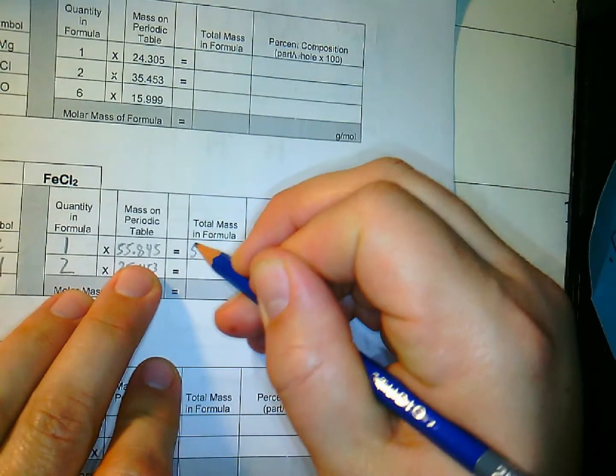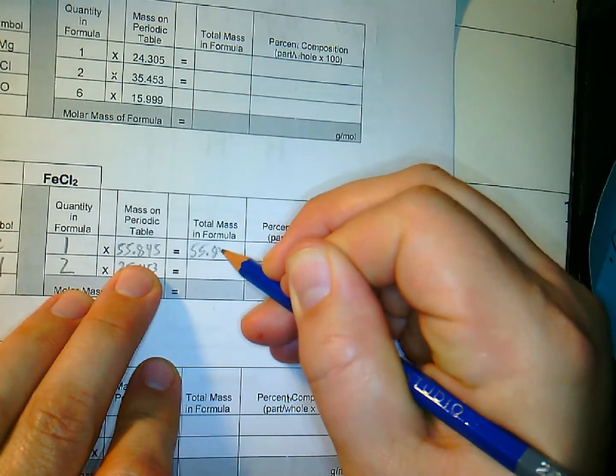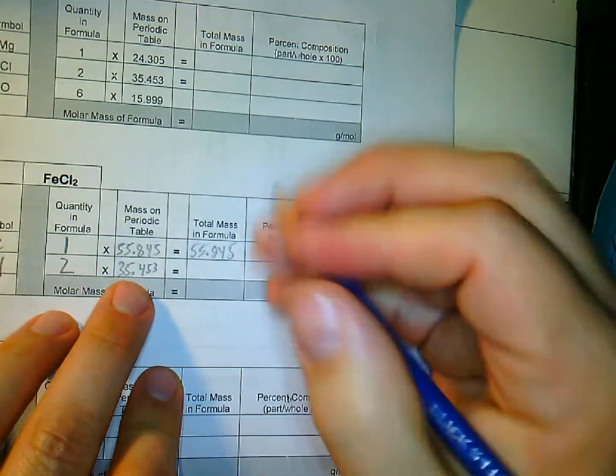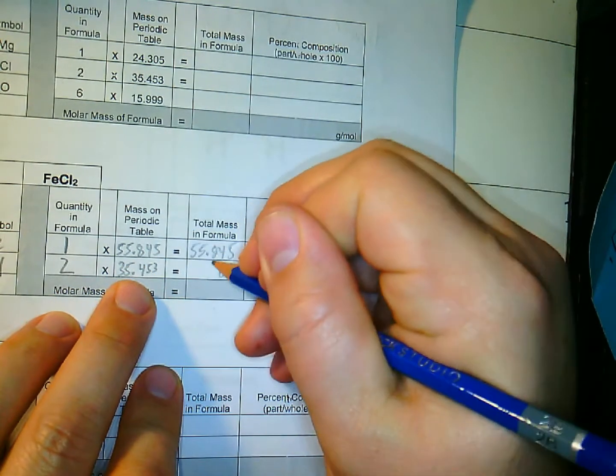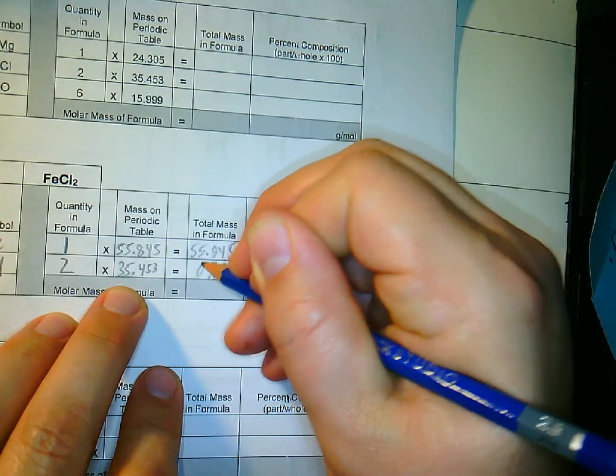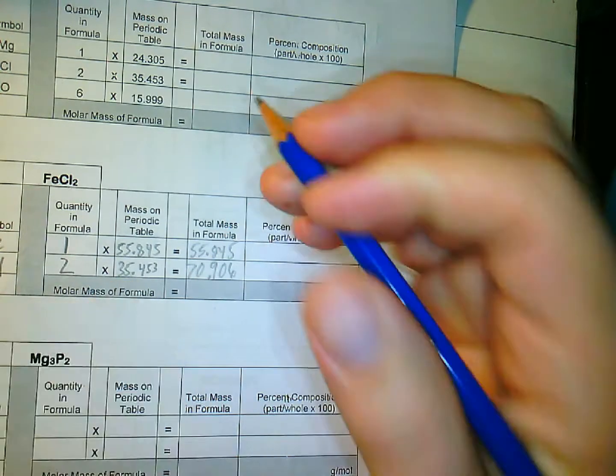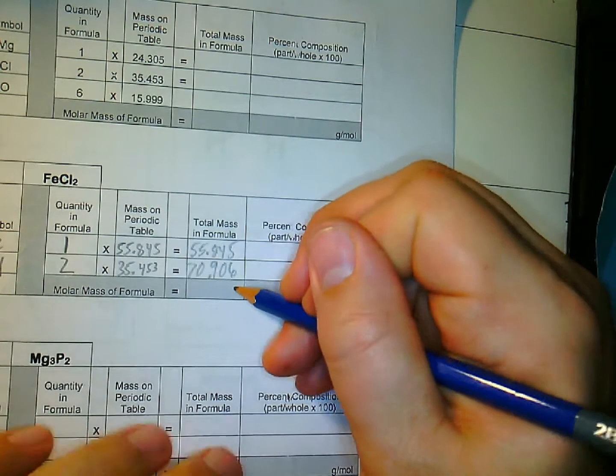Multiply 55.845. Multiply this out. 70.906. Okay, and then add it all up.